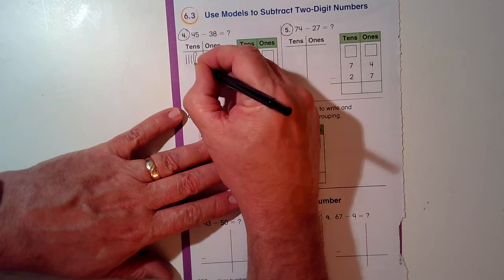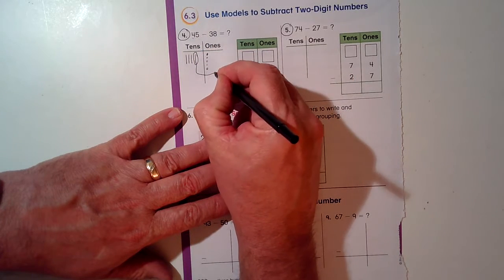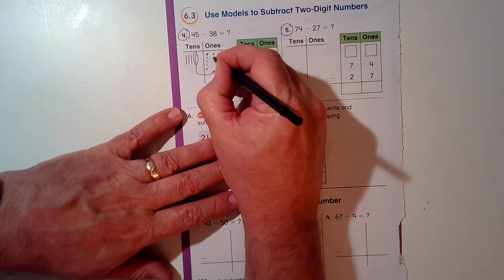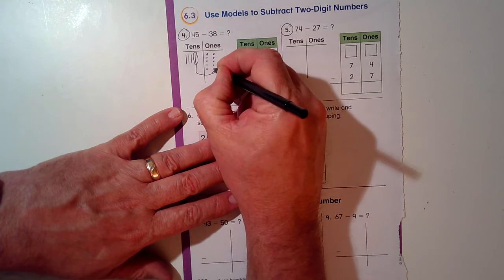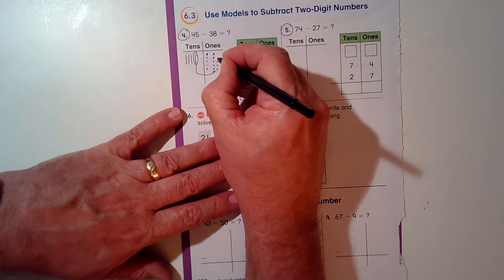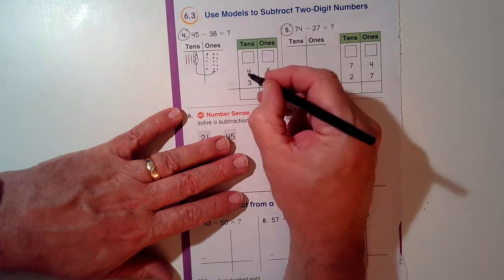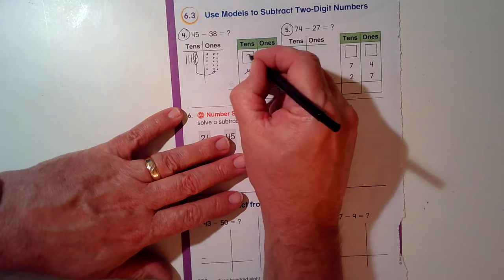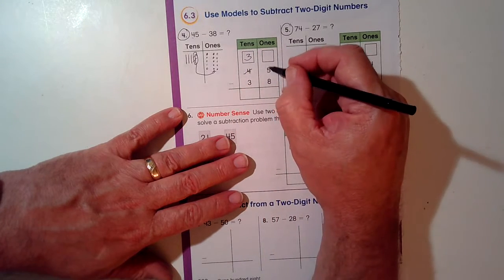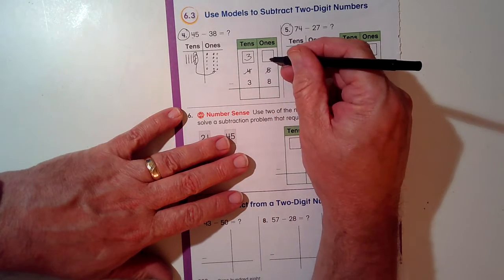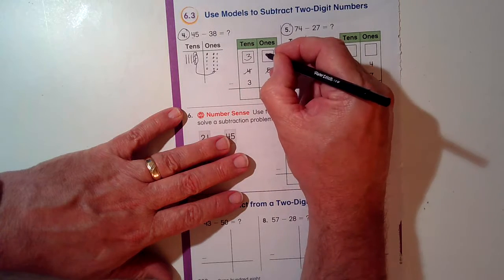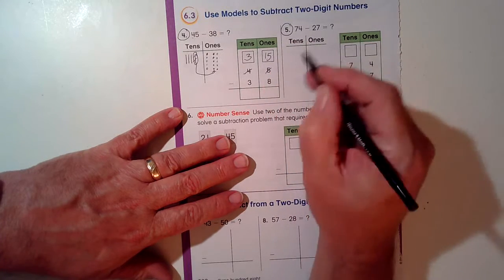So what I'll do is I'll take this, come over here. 1, 2, 3, 4, 5, 6, 7, 8, 9, 10. So I no longer have 4 on the 10 side, I have 3. And I no longer have 5 on the 1 side, I have 10 plus 5, which is 15.